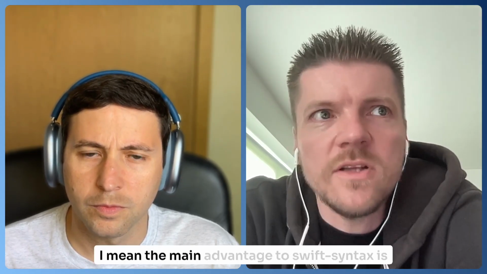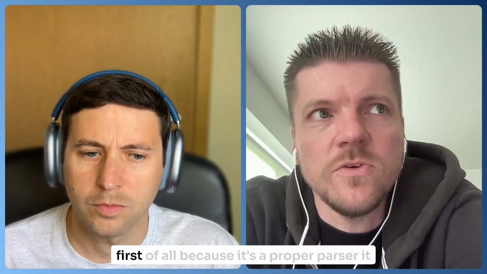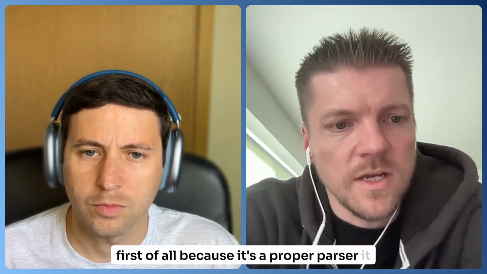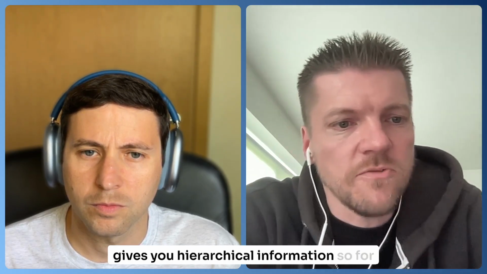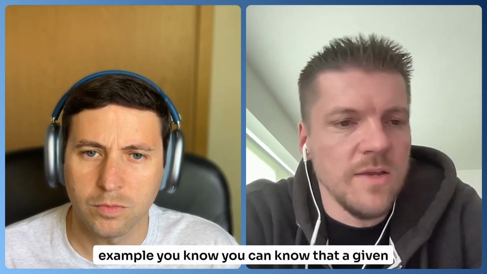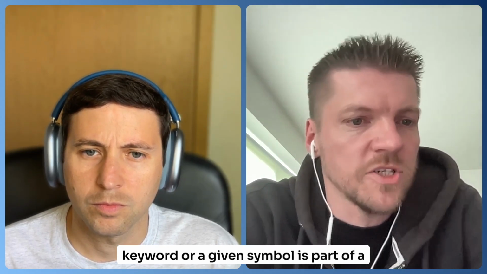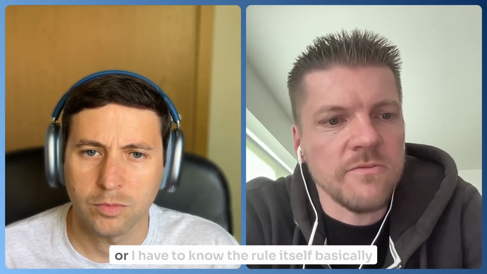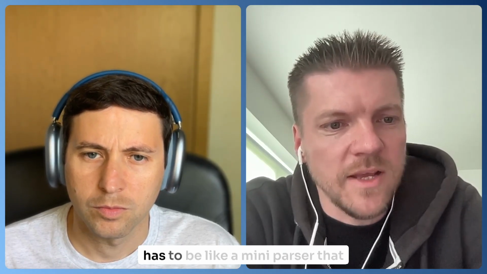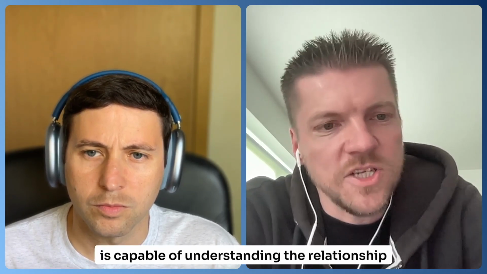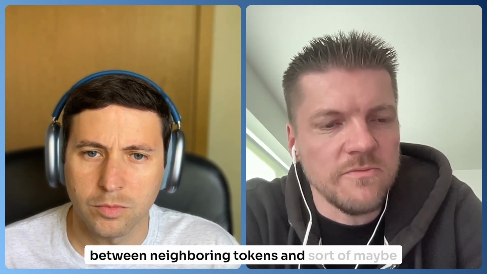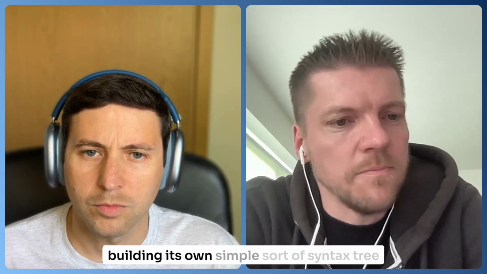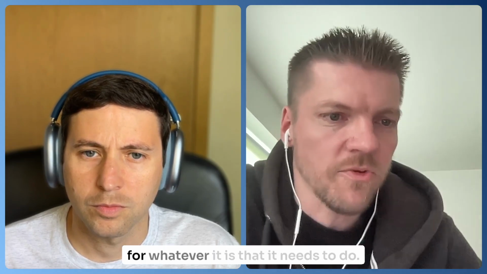I mean, the main advantage to Swift syntax is, first of all, because it's a proper parser, it gives you hierarchical information. So, for example, you can know that a given keyword or a given symbol is part of a function declaration. In SwiftFormat, I have to kind of infer that, or the rule itself basically has to be like a mini parser that is capable of understanding the relationship between neighboring tokens and maybe building its own simple syntax tree for whatever it is that it needs to do.